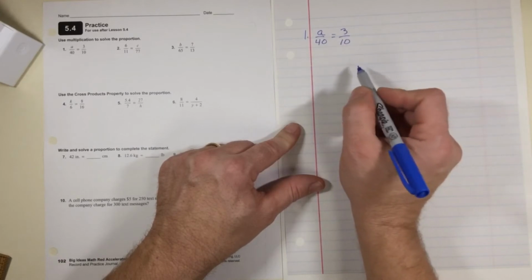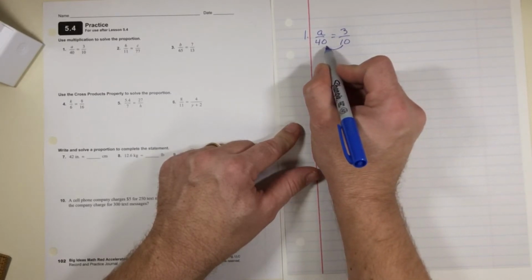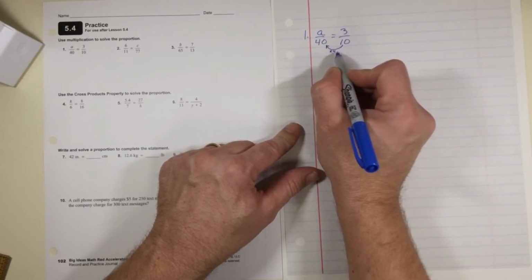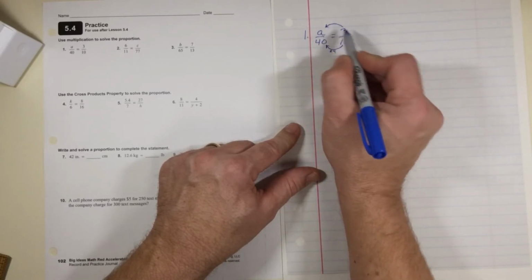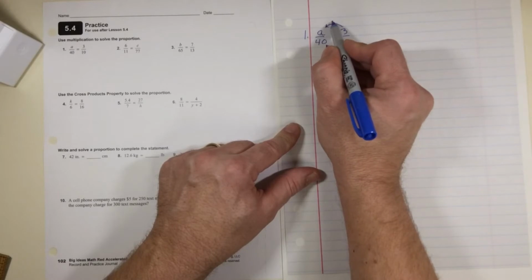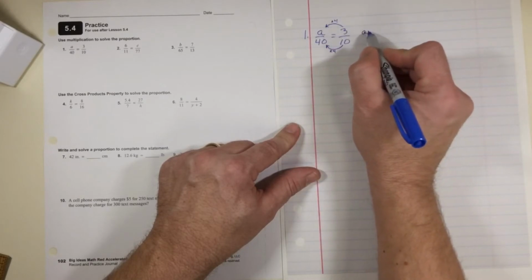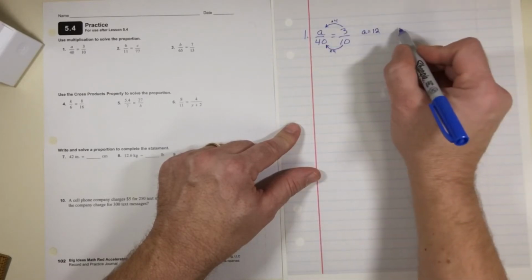Now I could do cross products here quite easily. However, I can see right here that I just multiplied by 4 to go from 10 to 40. So I'm going to multiply by 4 on top too, and 3 times 4 is 12. So A equals 12.